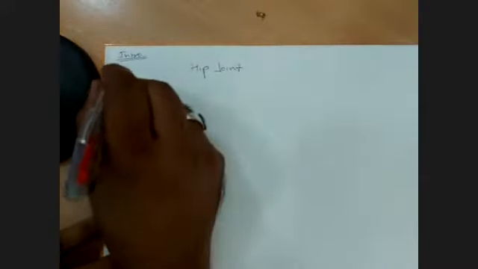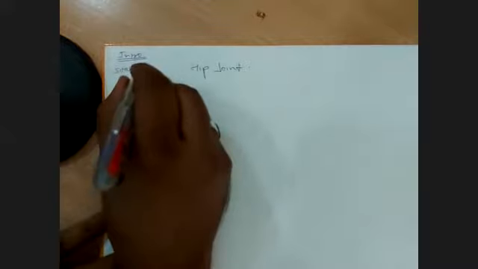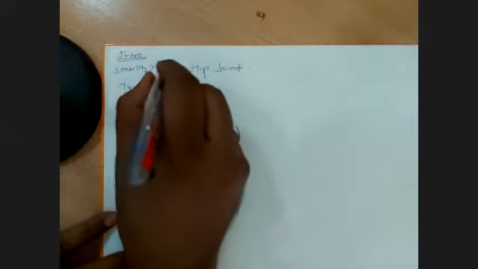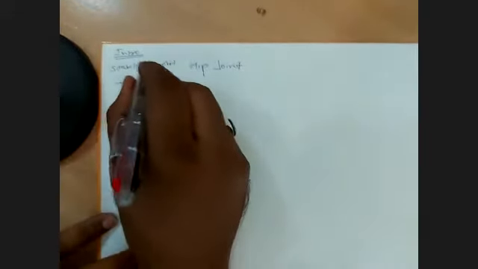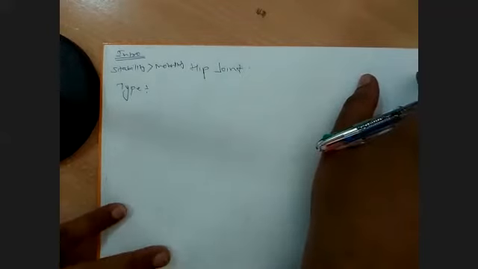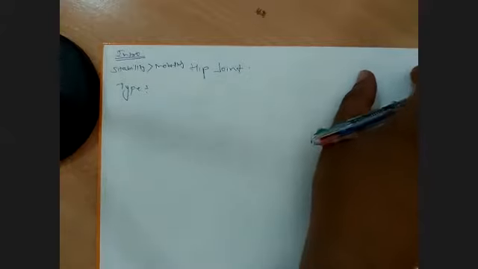In hip joint, the stability is compromised for mobility. If you compare it to the shoulder joint, in shoulder joint, mobility is stabilized, is compromised for stability. Shoulder joint is more mobile, less stable. Comparatively, hip joint is more stable, less mobile.